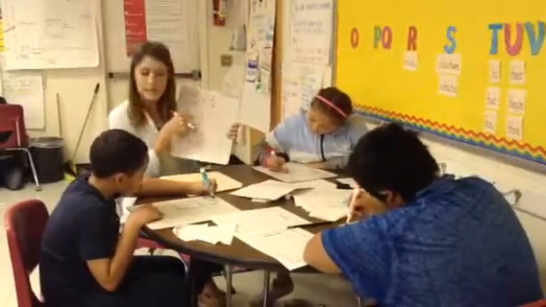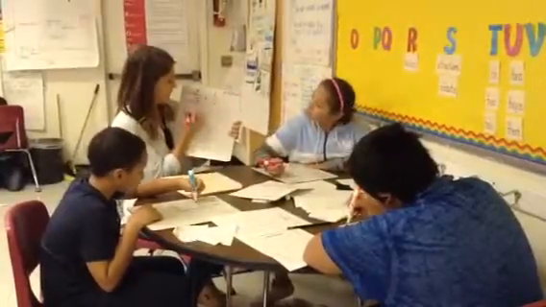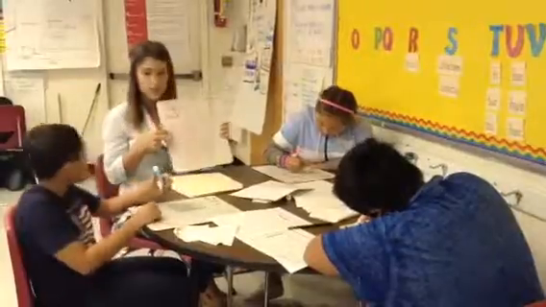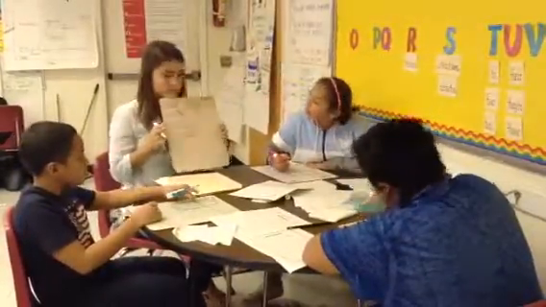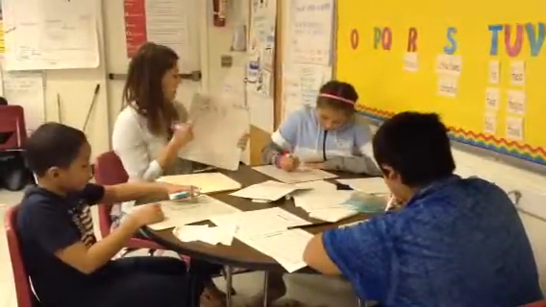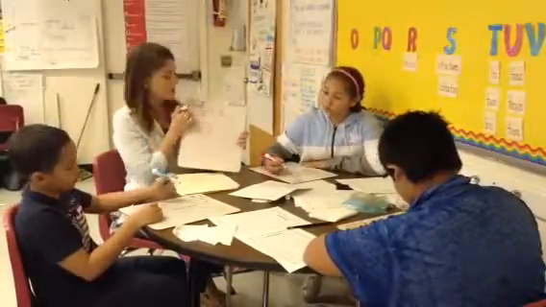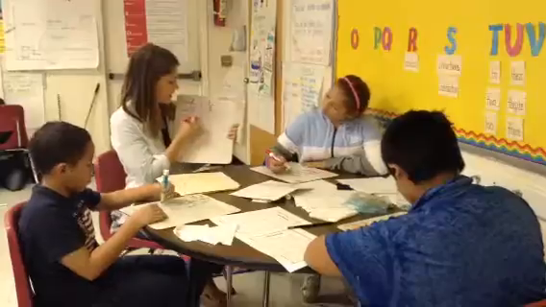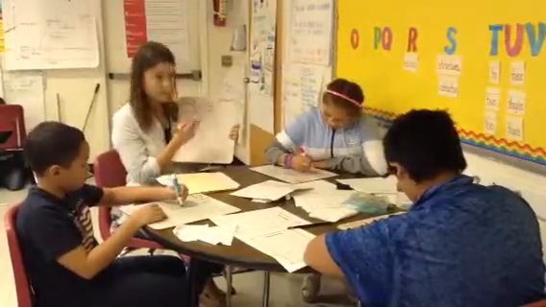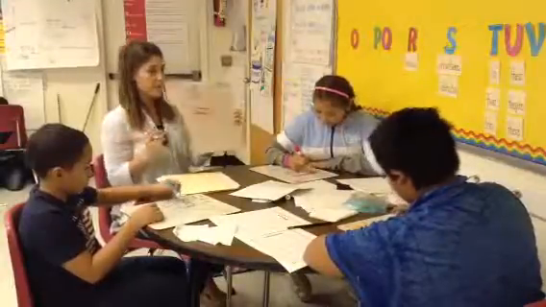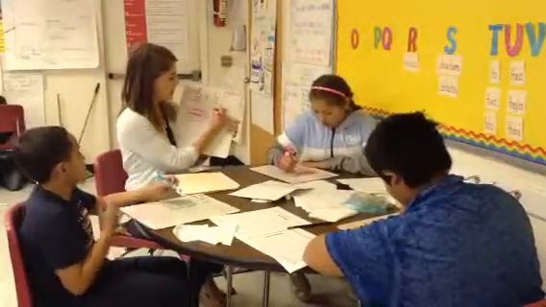So I need 3 pieces in my rectangle. So I'm going to draw 2 lines, and now it's divided into 3. Does everybody see how I have 3? Okay, so how many pieces am I going to shade in, Nate? 2, right? So I'm going to do 1, 2. So everybody agree that this equals 2/3? Yes. Okay, so now I'm going to move on.